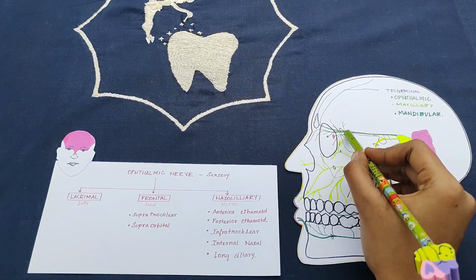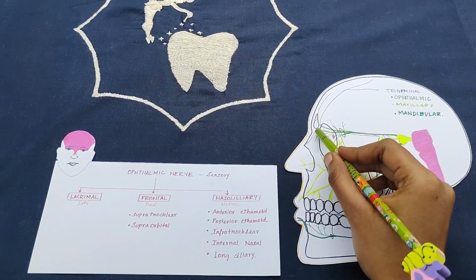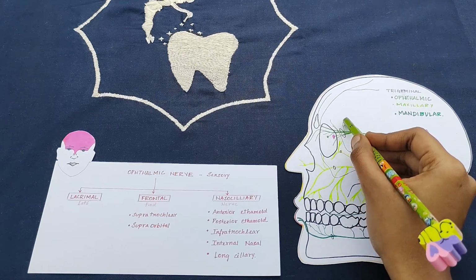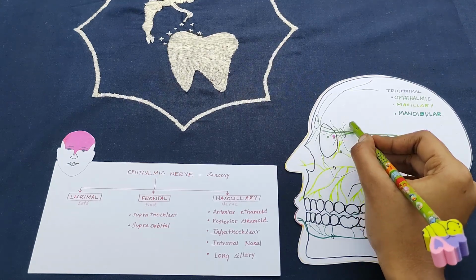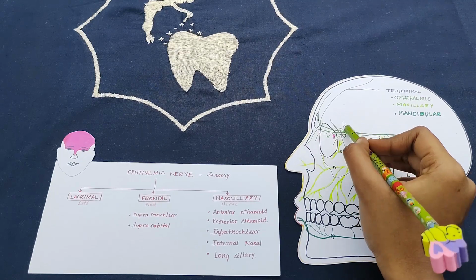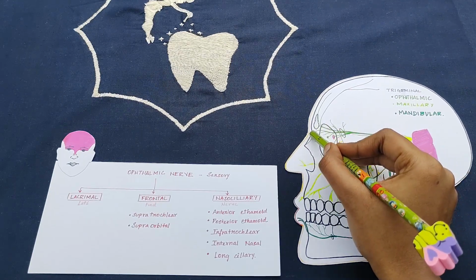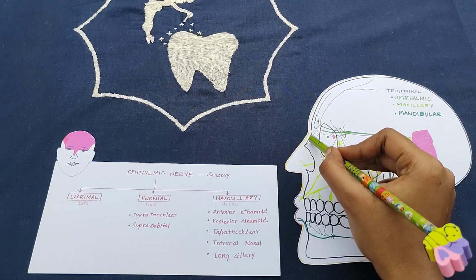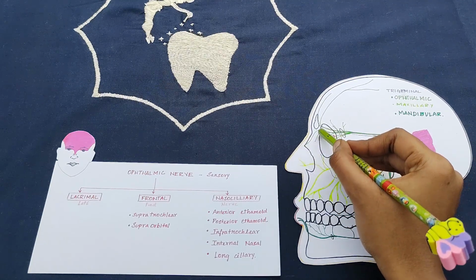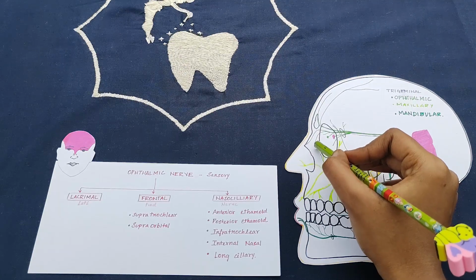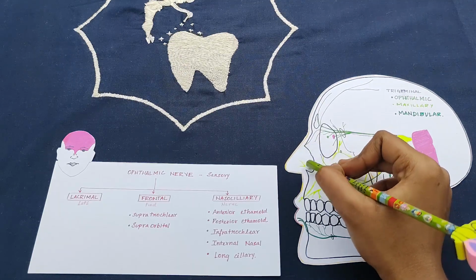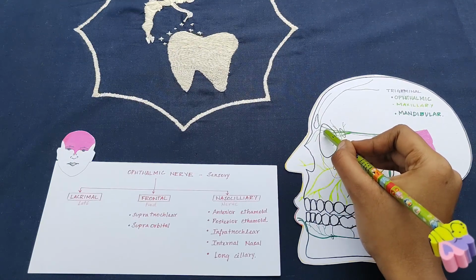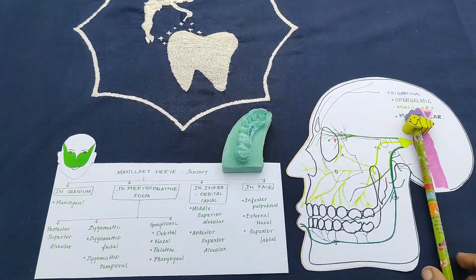Nasociliary nerve. It divides into multiple branches. Anterior and posterior ethmoidal branch which supplies ethmoidal air sinus. Infratrochlear nerve which supplies skin of root of nose. Internal nasal branch which supplies mucosa of nasal cavity, and 2 long ciliary nerves and 1 ganglionic branch.